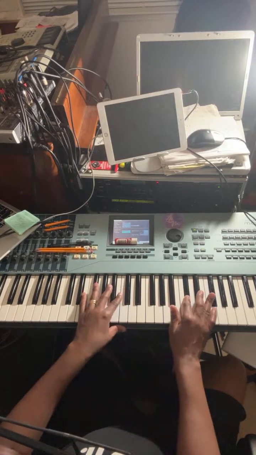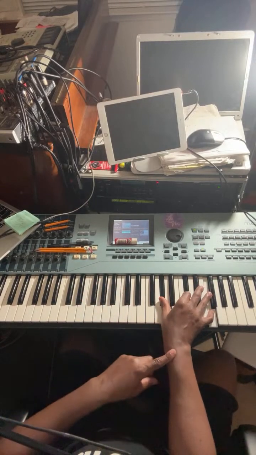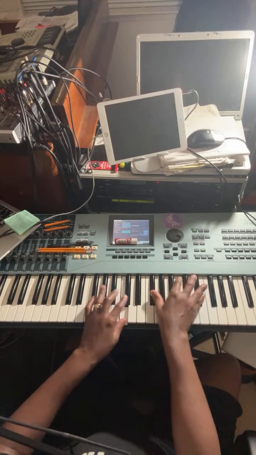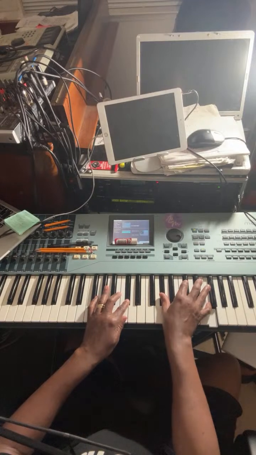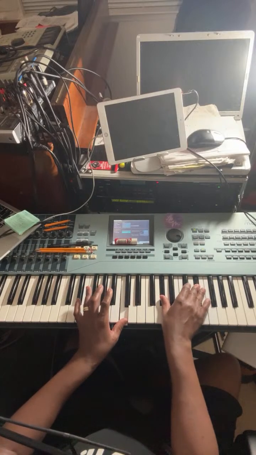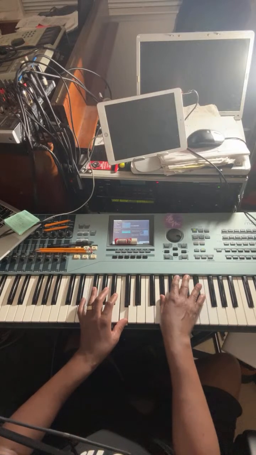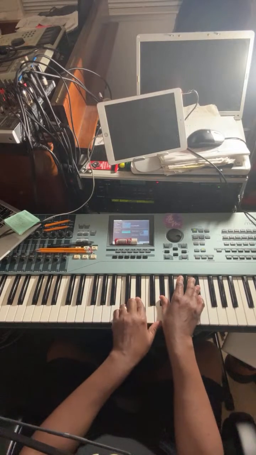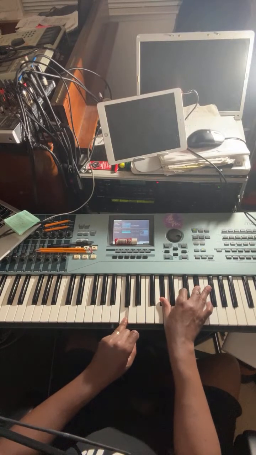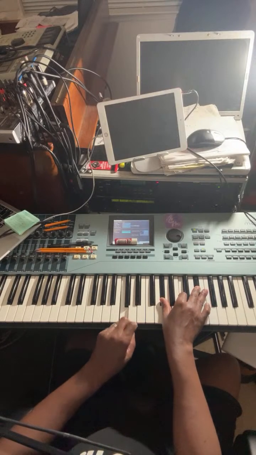So, second version, my second top note is there. So if this is A flat, my C's on the bottom.